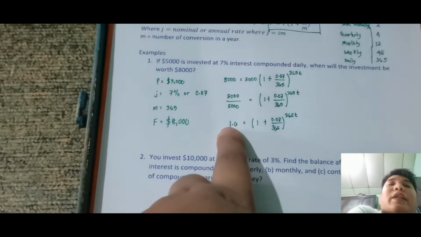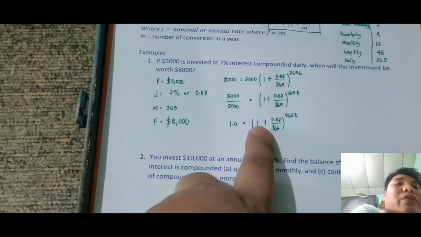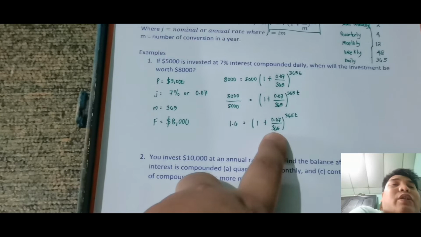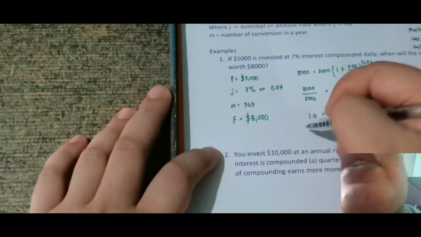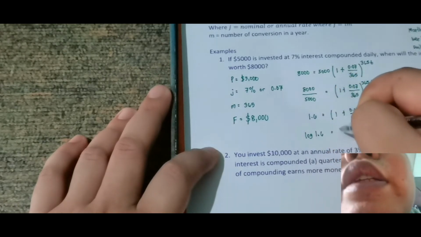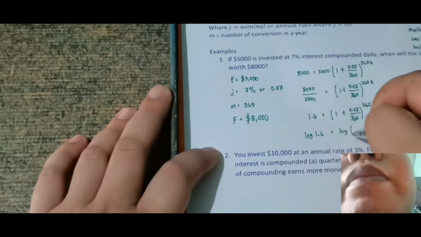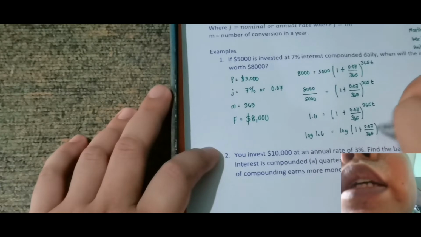So again, ano sabi ko? Since hindi natin alam kung paano siya gagawin base ng ganito, hindi kasi parehas decimal. So apply na natin automatic yung common logarithm. So applying common logarithm both sides. This is logarithm of 1.6 is equal to logarithm of 1 plus 0.07 all over 365, then raise sa 365t.